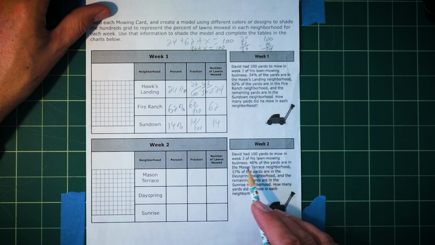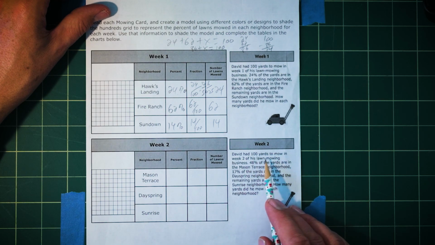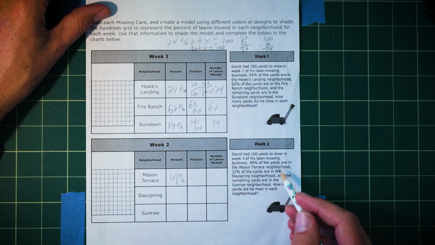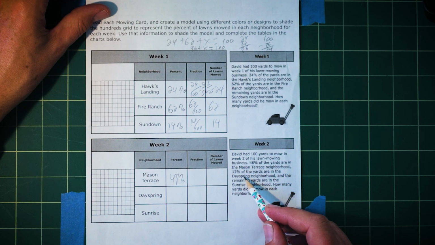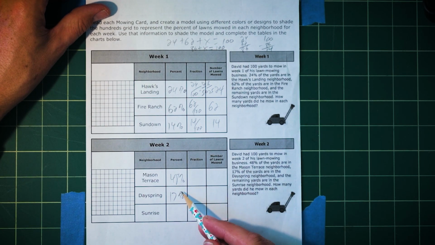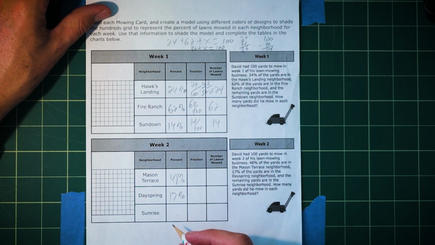Mason Terrace. David had 100 yards to mow week 2 of his lawn mowing business. 48% of the yards are in Mason Terrace. Go with 48% right there. And then 17% of the yards are in Day Spring, 17%. And then same thing, this plus this plus this has to equal 100. 48 plus 17 plus x is equal to 100.